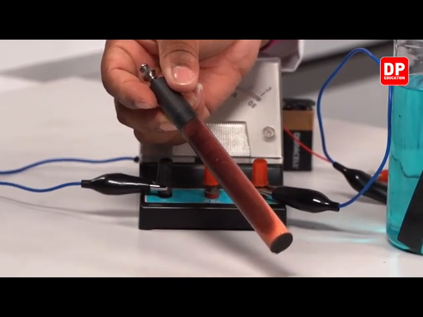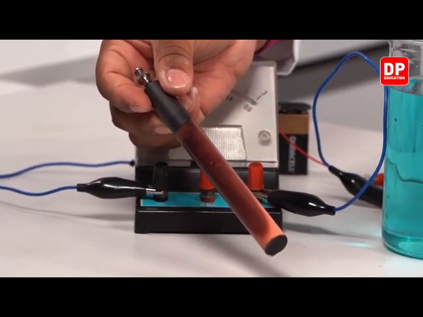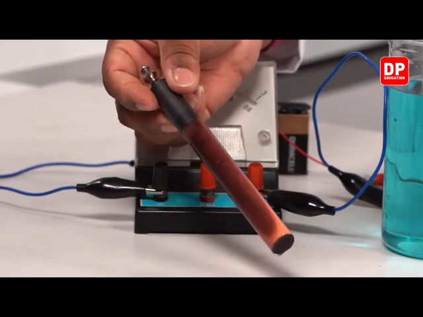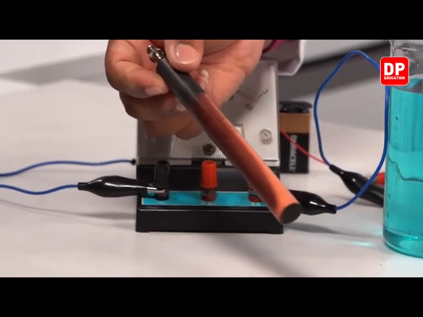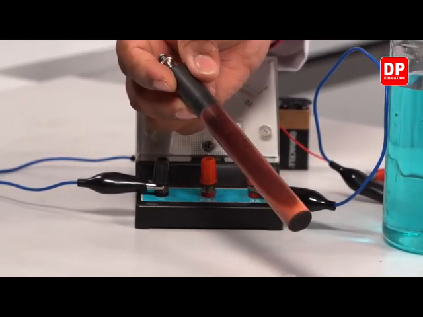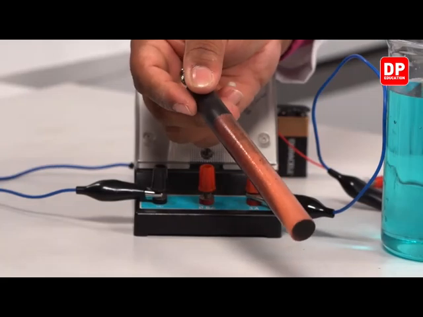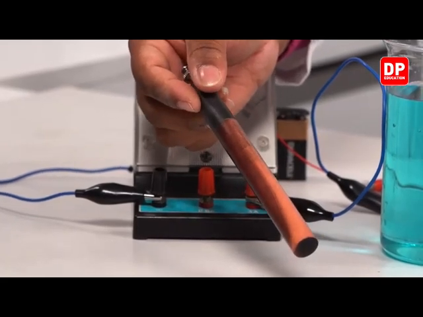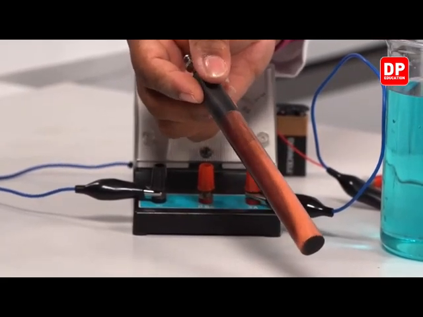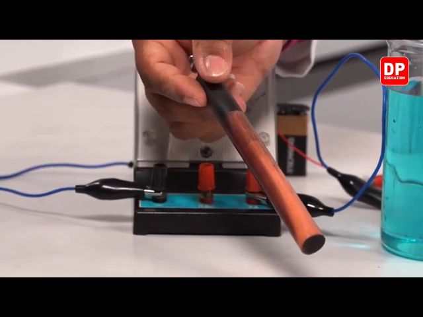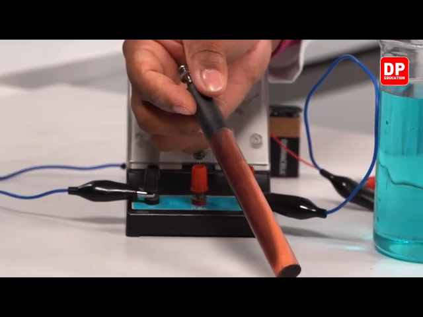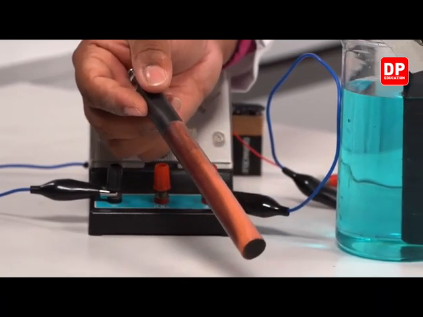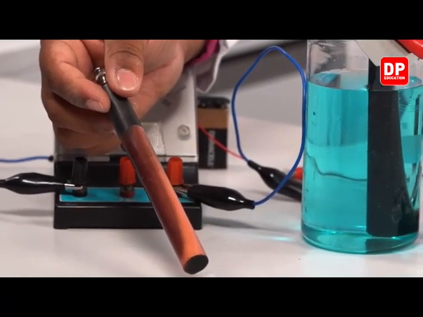Here once again you can see this is the positive terminal, which is in the red color. This is still within the solution. I have taken out the negative terminal. There is a clear deposition of copper on the negative terminal. This is copper, my dear children. You can see it very clearly, right? And you can even identify this color. This brownish colored substance is copper.